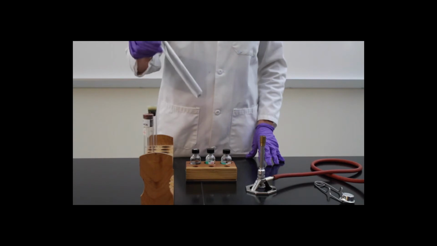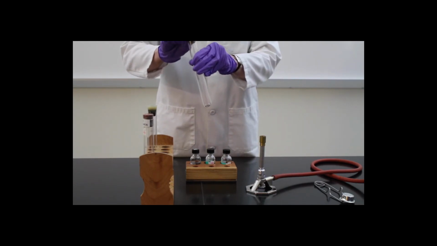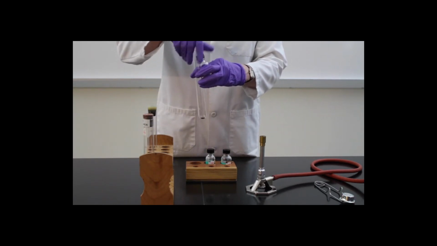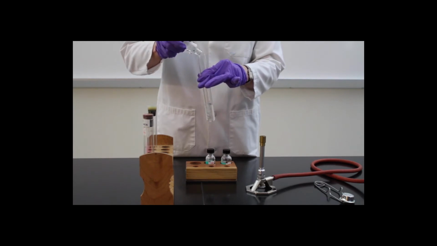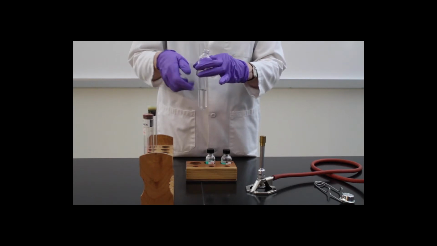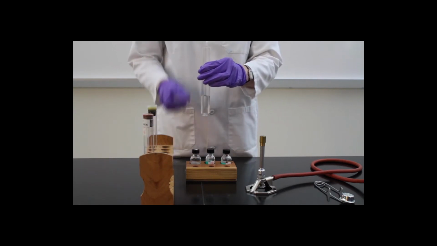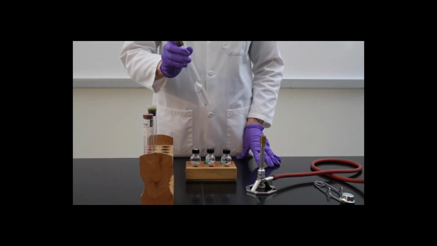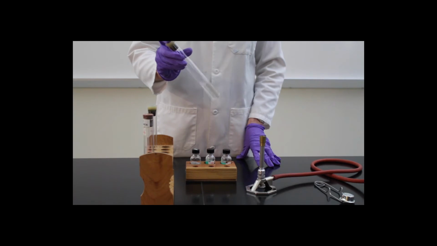So I'm going to take another test tube, which also contains iodine, and I'm going to add water to it. Water is a polar molecule, and iodine is a nonpolar molecule.